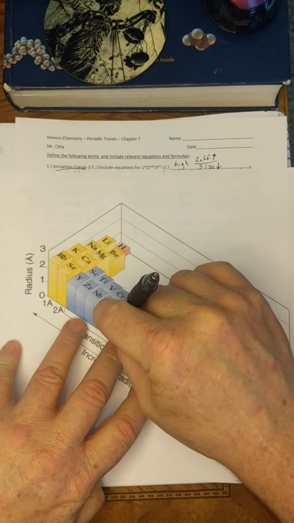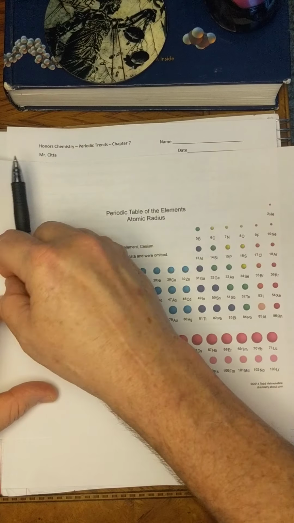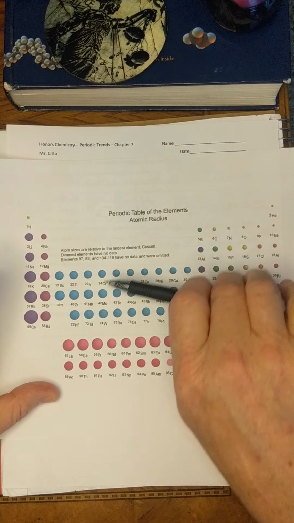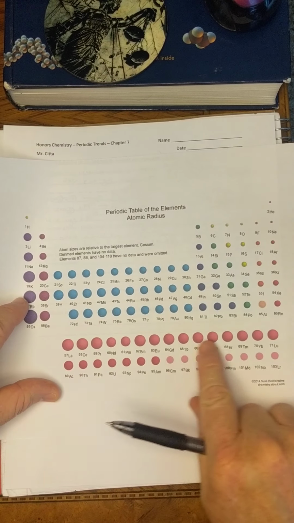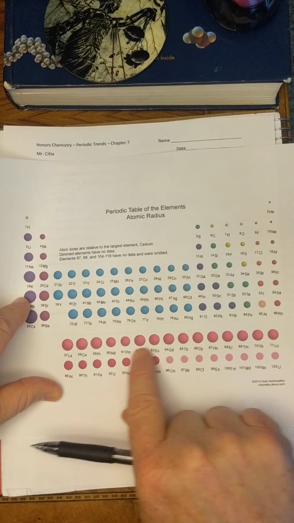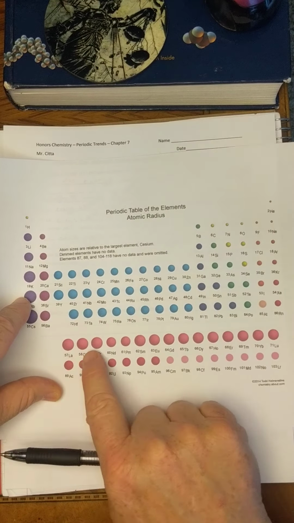Okay. I have these all posted online. This is just visually. You can see go down, size gets bigger. Go to the right, size gets smaller. It's just easy to see. You don't see a lot of changes in the inner transition metals because they have the same outer electrons, and their Z effective is kind of constant, so their size is kind of constant.